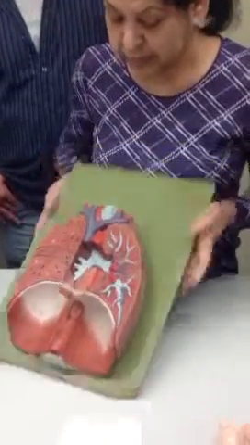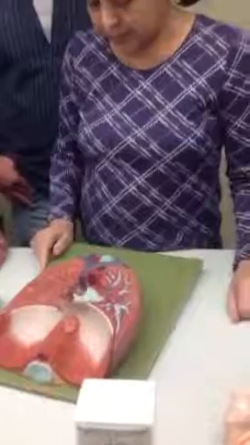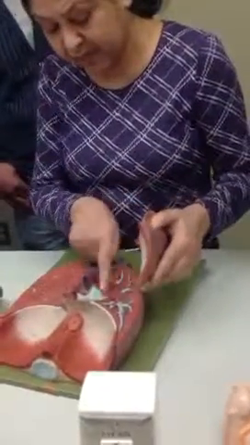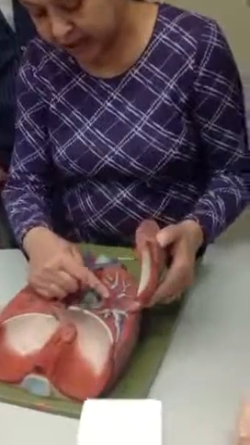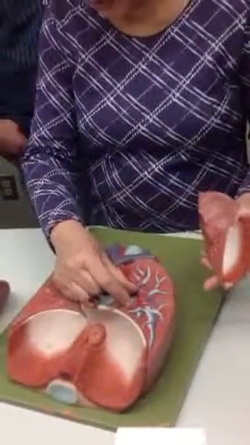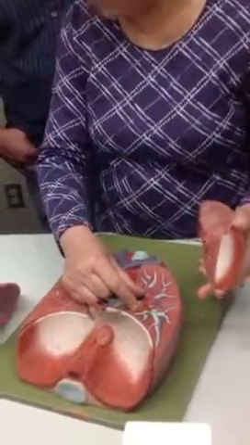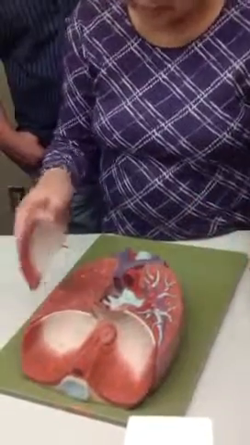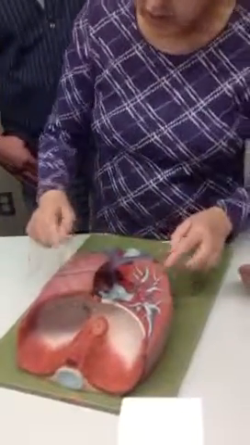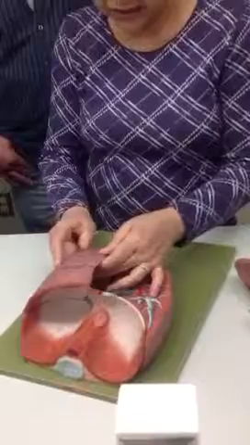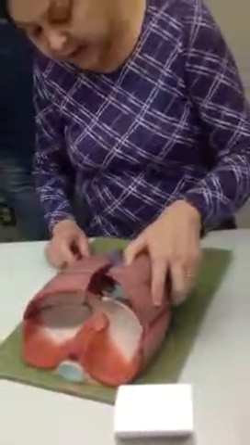On the lungs it just says lungs, lobes, hilum, fissures. Hilum is this area where the structures are going inside the lung. So this area is called hilum. So we have done the lobes, we have done the fissures, and we have seen the hilum.